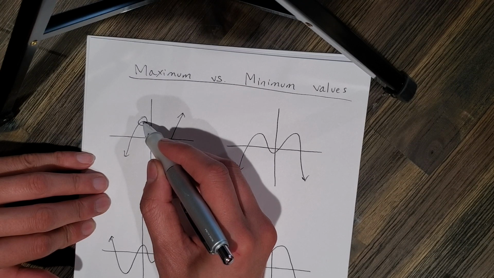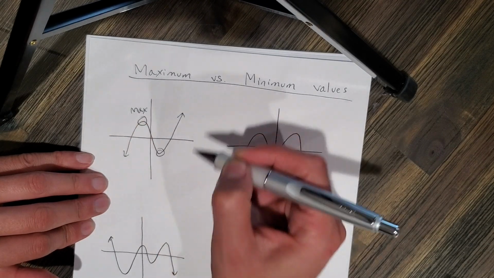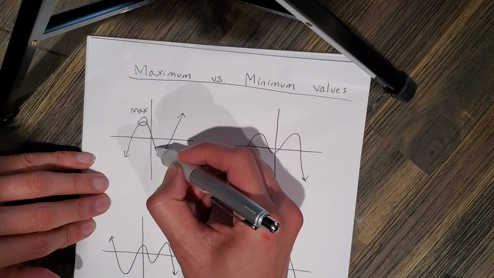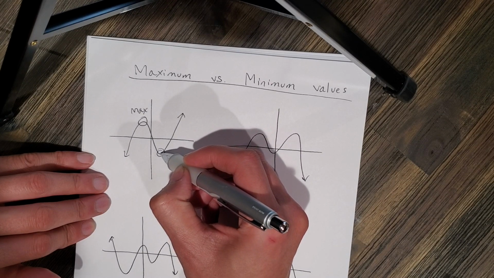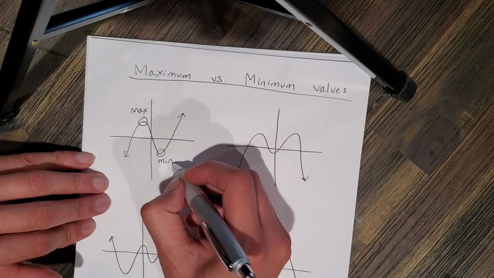We're at the highest peak right there, and then we start coming down. So that would be considered a maximum. As we go down the roller coaster, notice here we reach the lowest point, and then we change directions. We turn and we go up. So it's considered a minimum value.